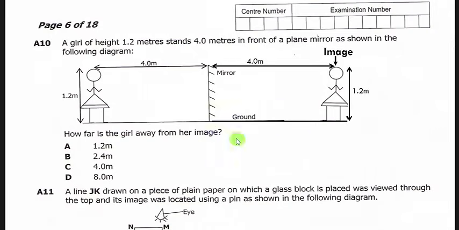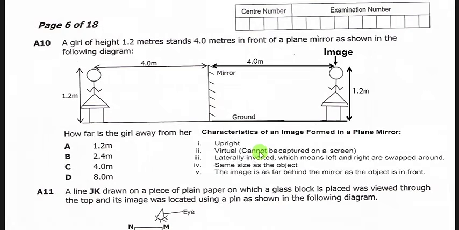So these points which I'm bringing out here, they're actually coming from characteristics of images formed on a plane mirror. So according to the characteristics of images formed on a plane mirror, we say that the image is always upright, like this one.